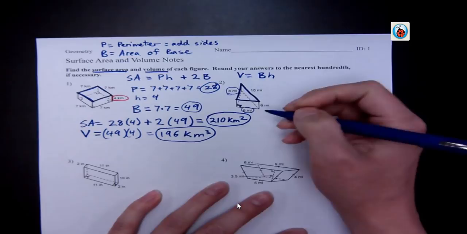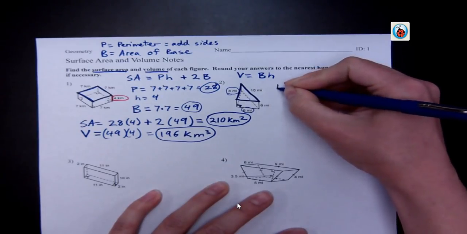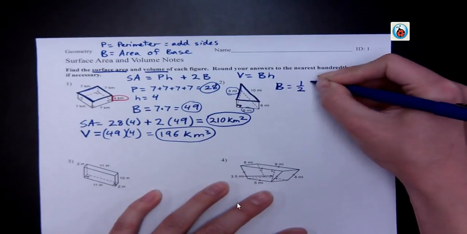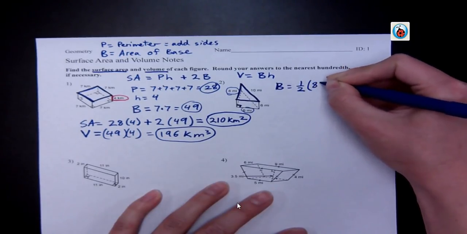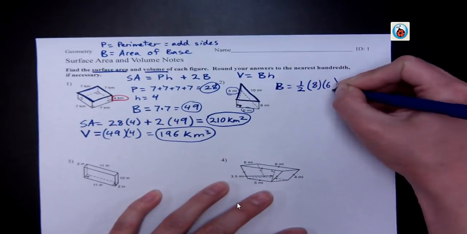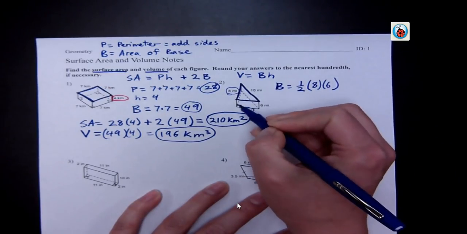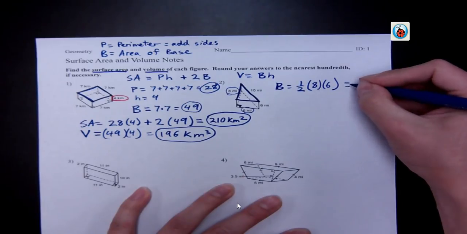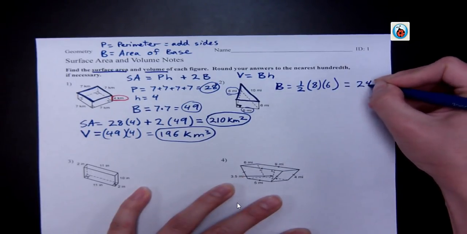When I find the area of the base, it just equals 1/2 base times height, so 1/2 times 8 times 6. I know I have to use the 8 and 6 because if I look at the bottom triangle, those are the only corners joined by that right angle. So my area of the base equals 24.